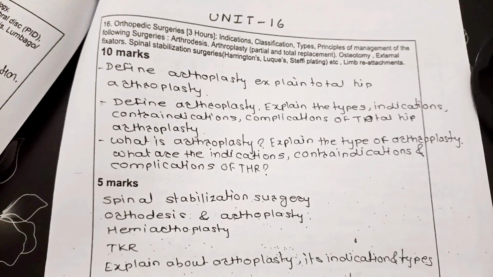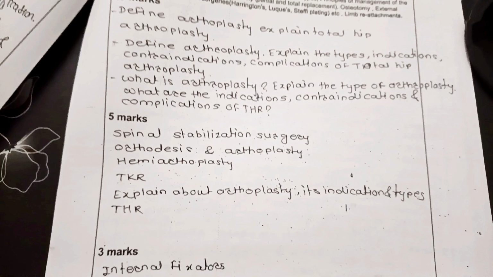Now, coming to the important 5-mark questions. First one, spinal stabilization surgery. Second one, orthodesis and arthroplasty. Third one, hemiarthroplasty. TKR, THR, explain about arthroplasty and its indications and types.